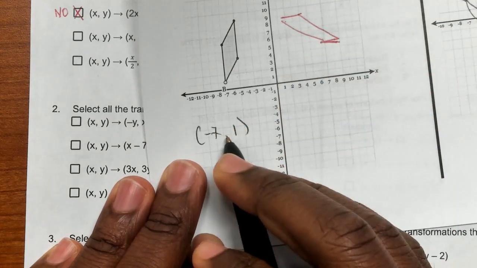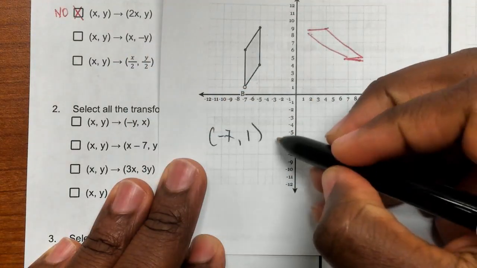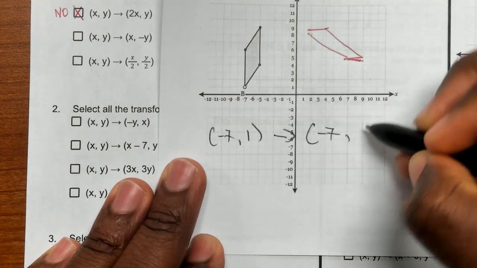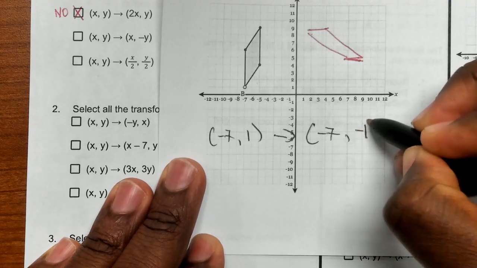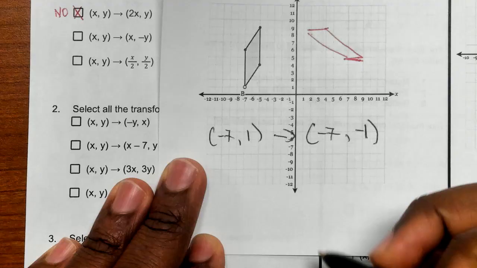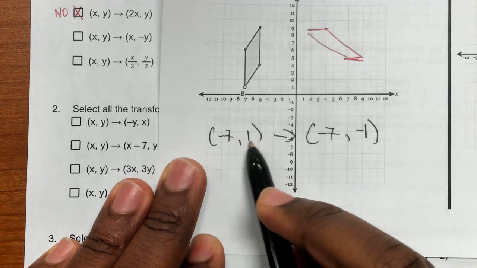If I rotated it and changed it to x, where it stays the same as -7, and then this becomes -1, okay, it would still have the same distance regardless.